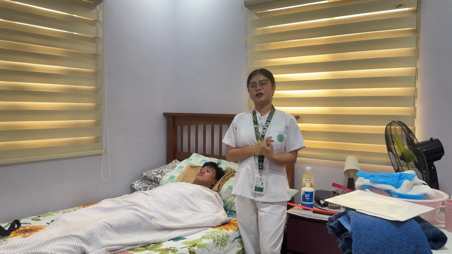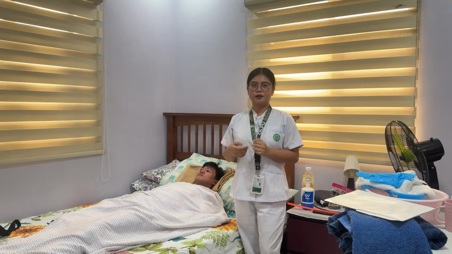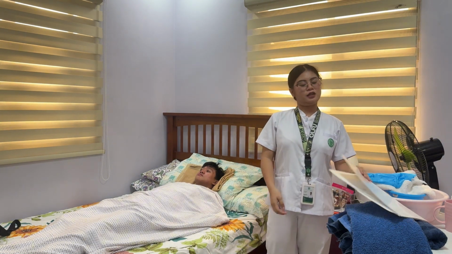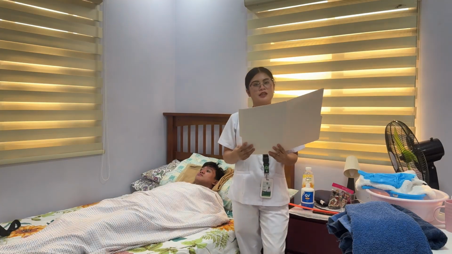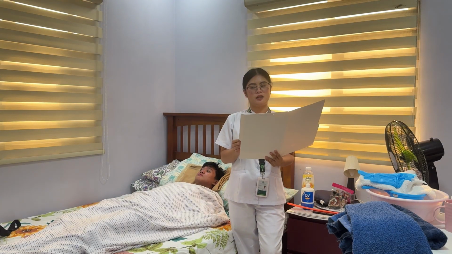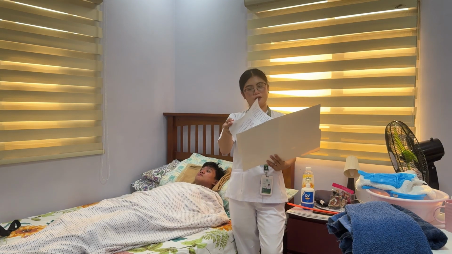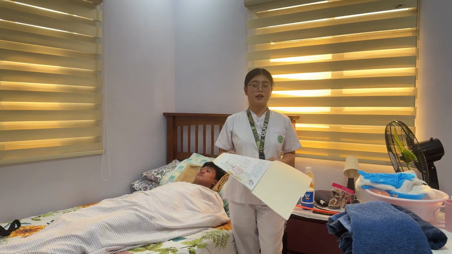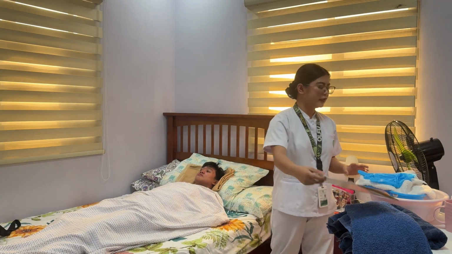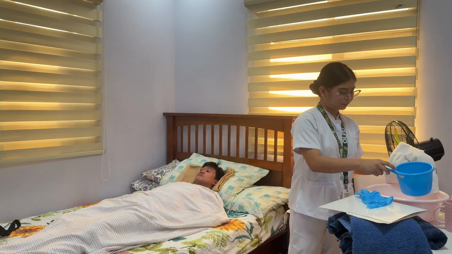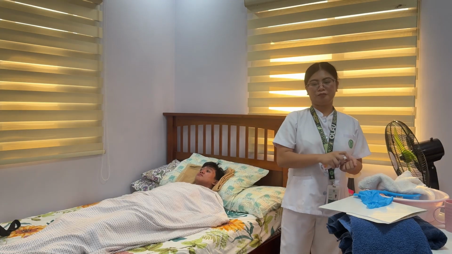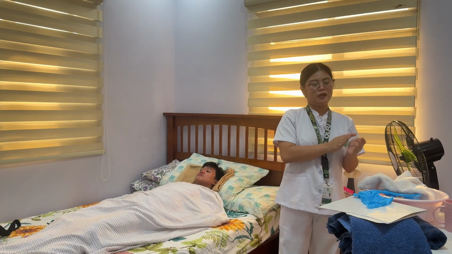And before starting, I will review the patient charts for any physical activity limitations and prepare all the necessary materials at the bedside to save time and energy. And next, I will perform hand hygiene and of course, wear gloves.